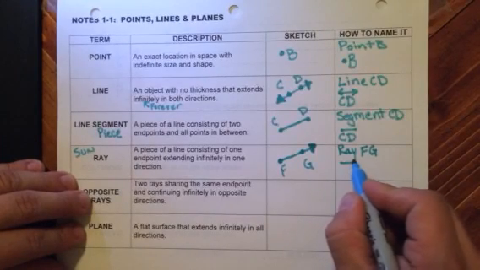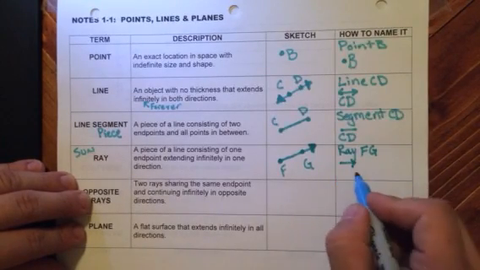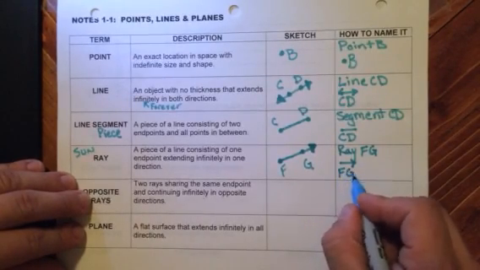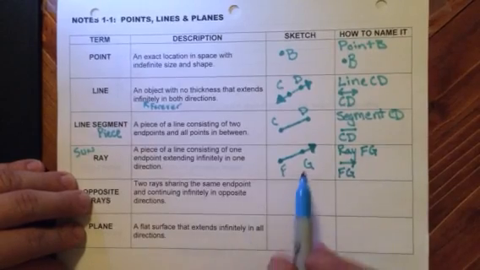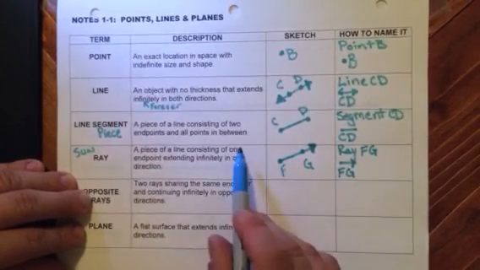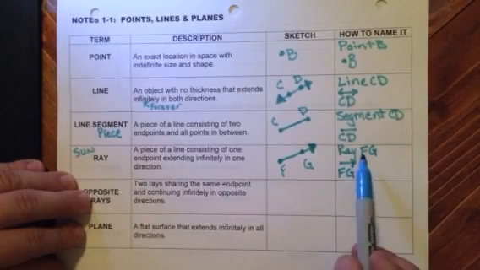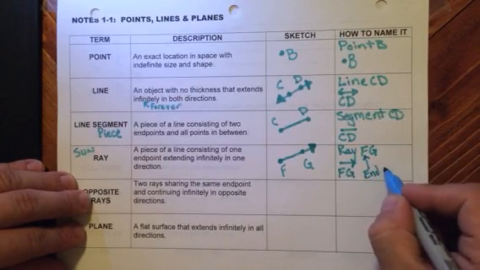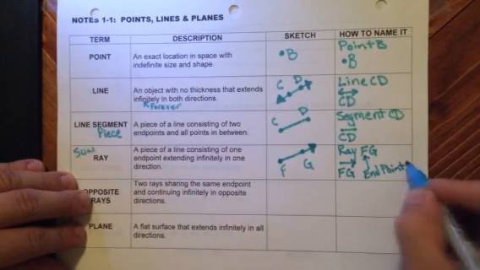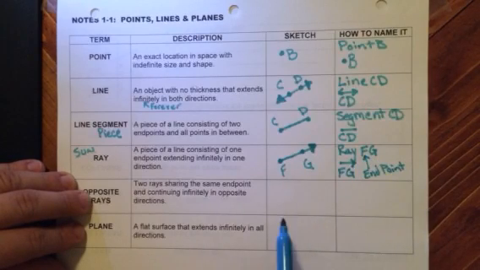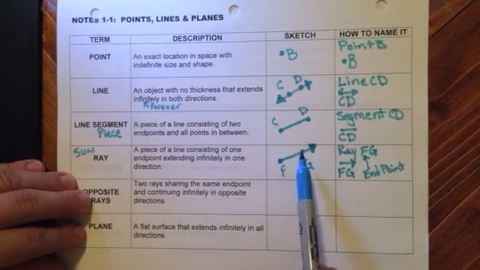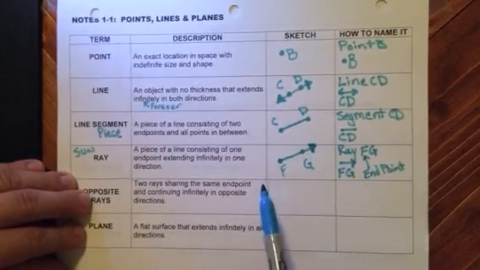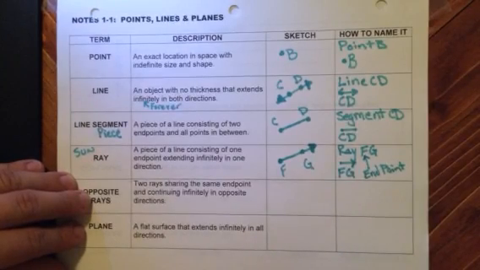Or I'm going to put a ray on top. Notice no endpoint and an arrow on the right side, FG. Now what's important here is it doesn't matter if ray FG was going the other direction. We always name our ray with the first letter being the endpoint, and the ray is guided through G, but G is not an endpoint that stops my ray. My ray travels through G but does not end on it. So the first letter is always the endpoint of my ray.